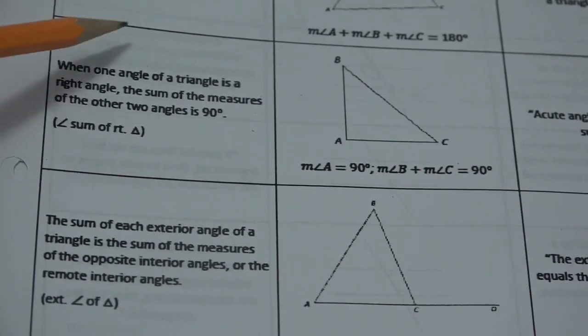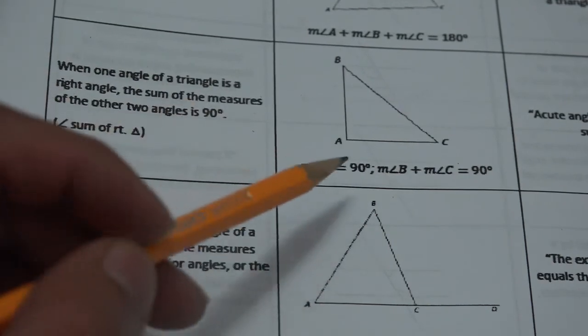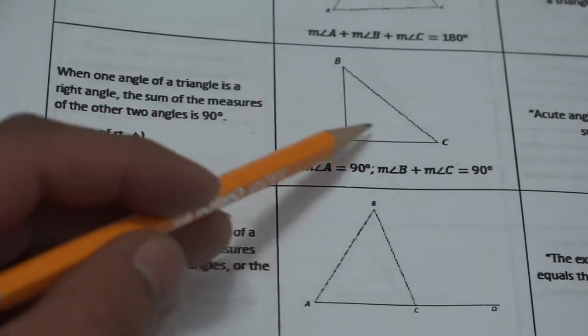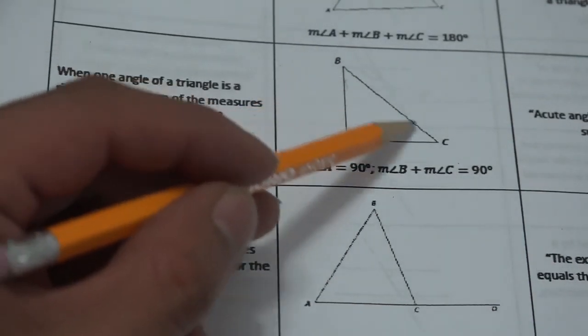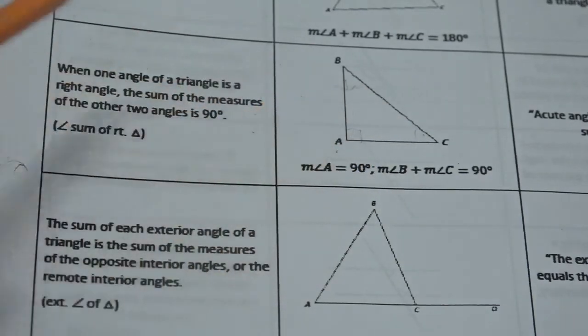When one angle of a triangle is a right angle, the sum of the measures of the other two angles is 90. If this is 90, and a triangle has 180, then the other two have to add up to 90, because you already have one being 90.